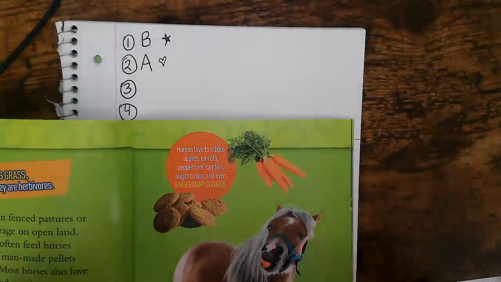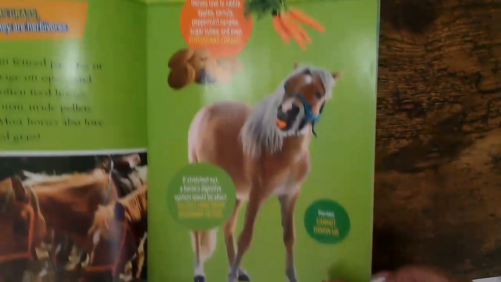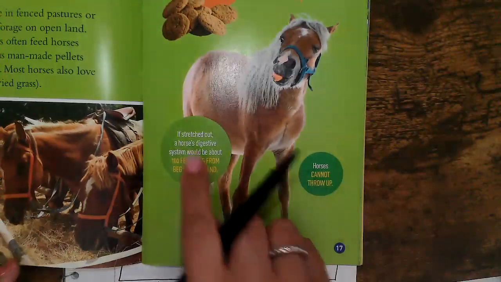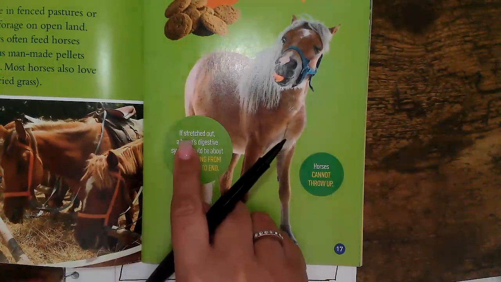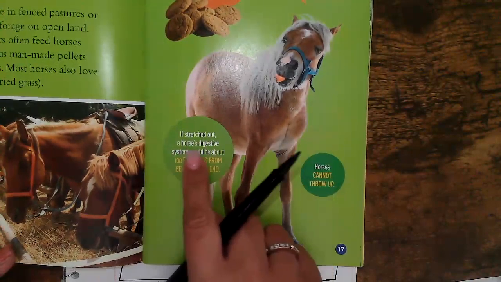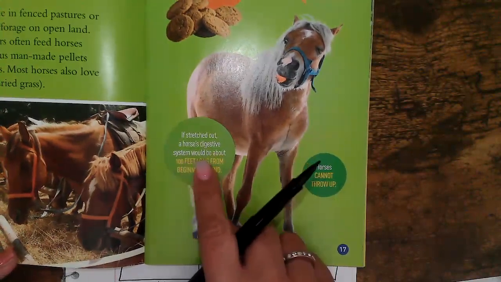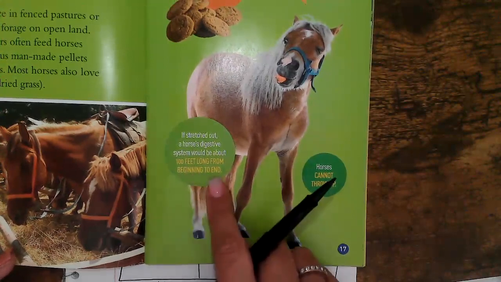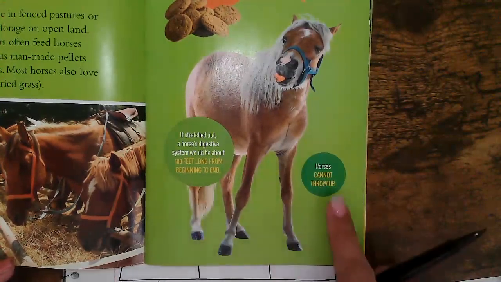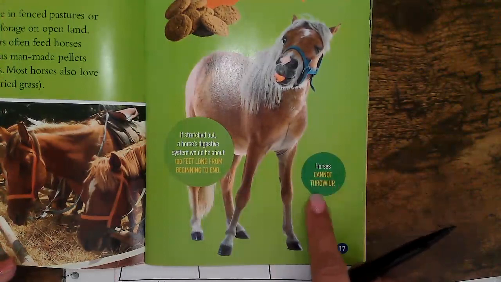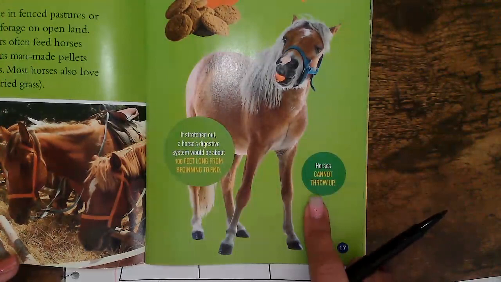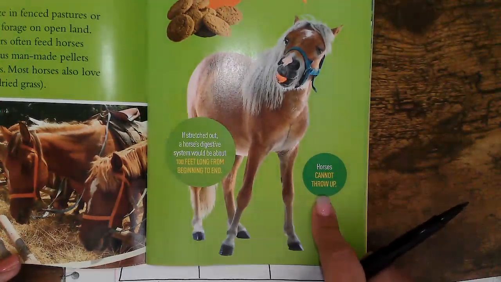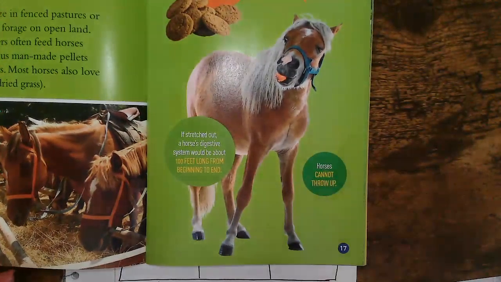Very good. Now we're going to read the bottom part. I want you to read this with me out loud. Go. If stretched out, a horse's digestive system would be about 100 feet long from beginning to end. Horses cannot throw up. Oh, I hate to throw up. Blech. Throwing up is the worst. Horses cannot throw up.